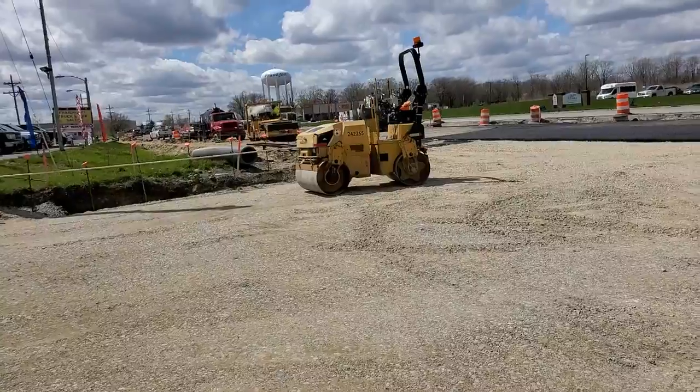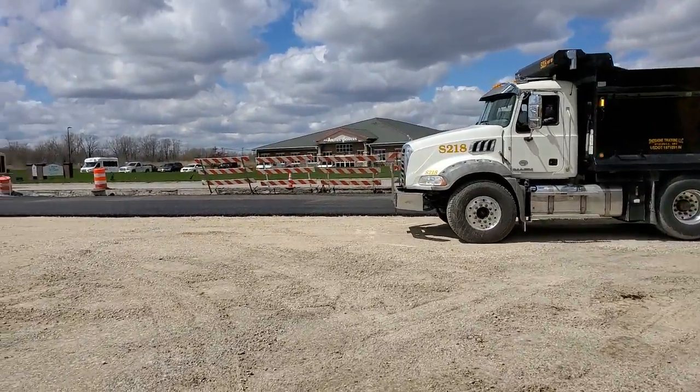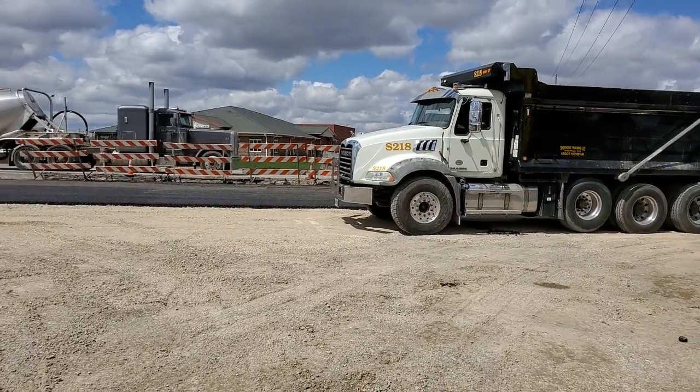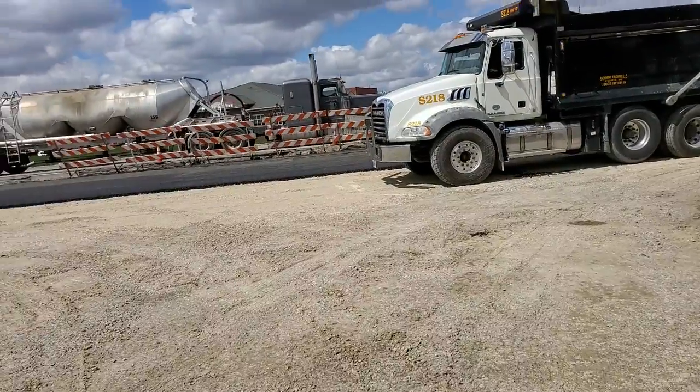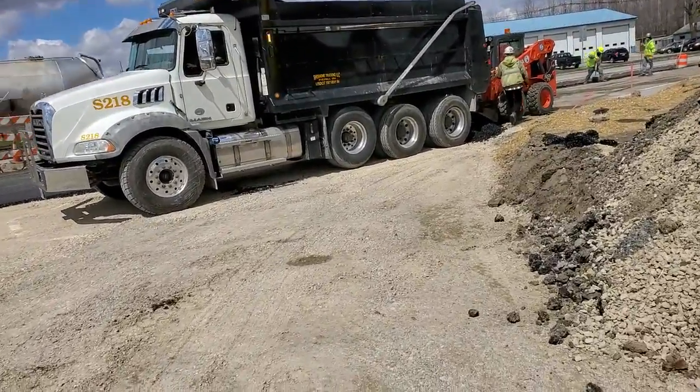And again, construction is not what you think it is. But you have to admire the individuals out here who are actually building this infrastructure so we can have better transportation systems.